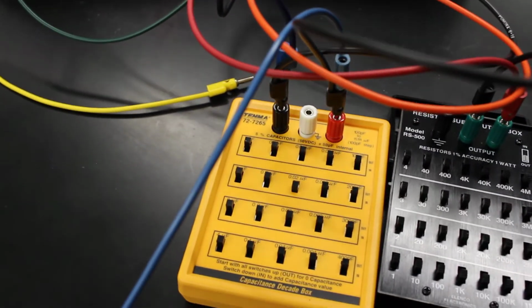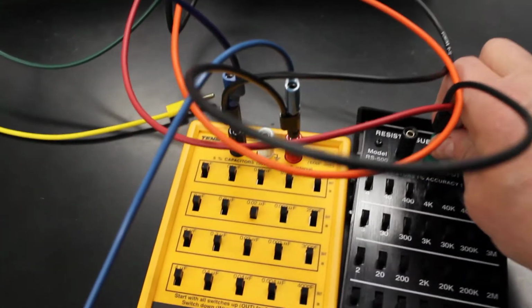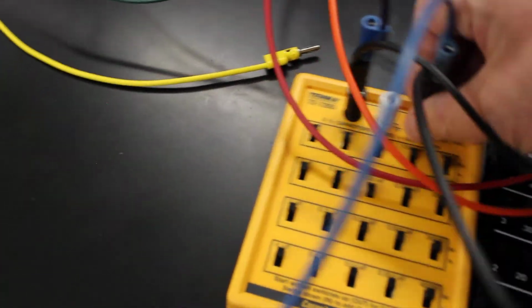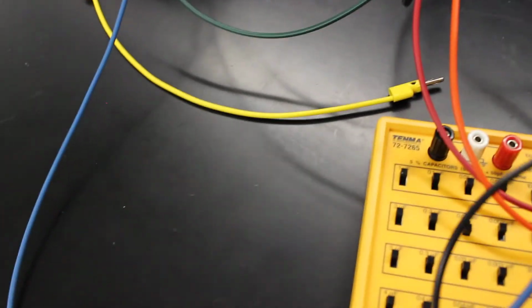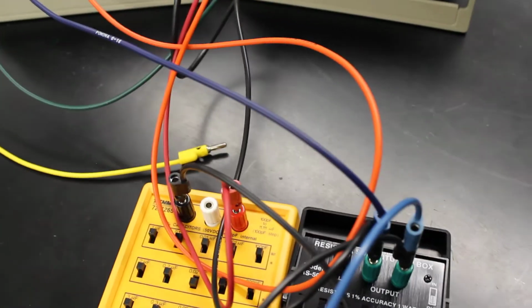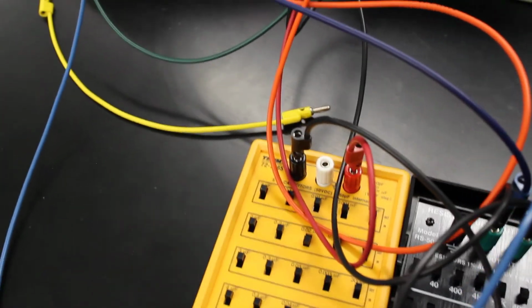Then finally, we have to trade places between the resistor and the capacitor. And the easiest way is to literally just pull the plugs from the capacitor and put them in the resistor. I got too many wires here. And pull the plugs from the resistor and put them in the capacitor. And I should be set up now for the low pass filter.